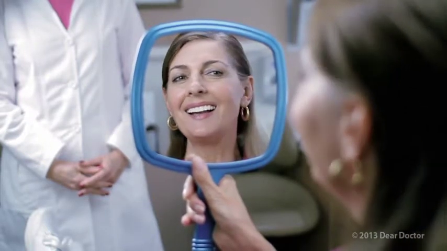Teeth whitening is the most popular and cost-effective way to dramatically enhance your smile. If you're considering teeth whitening, talk to your dentist. Together, you can come up with the best plan to return your smile to its better, brighter days.